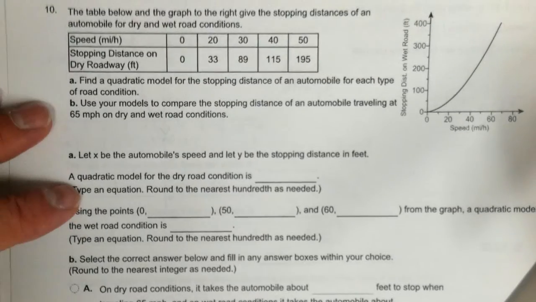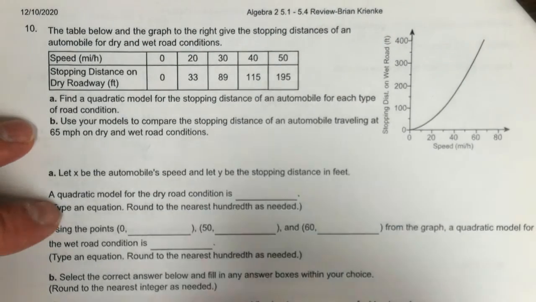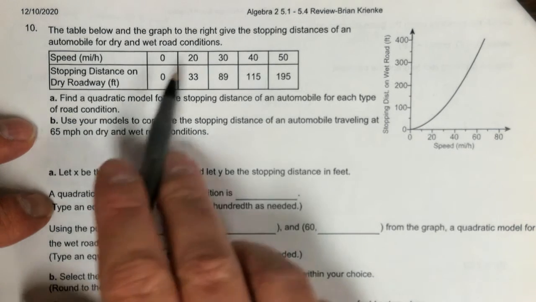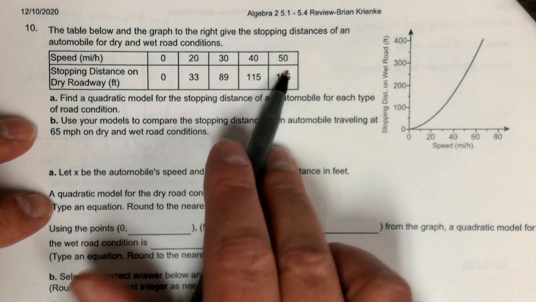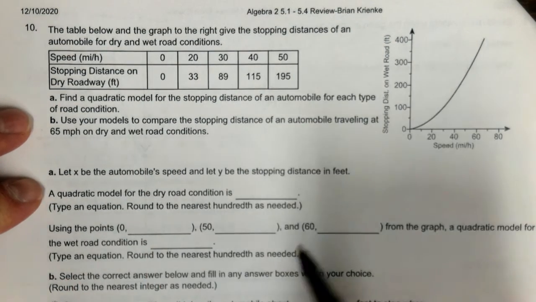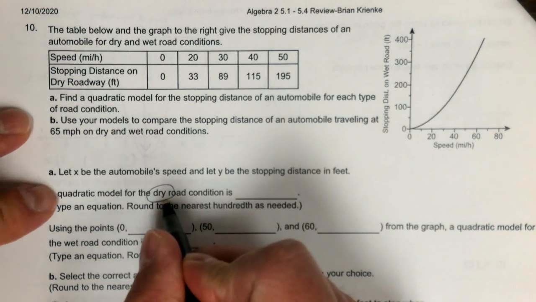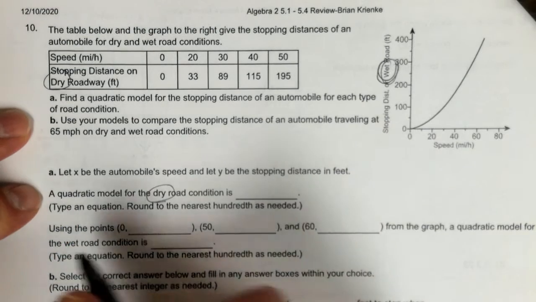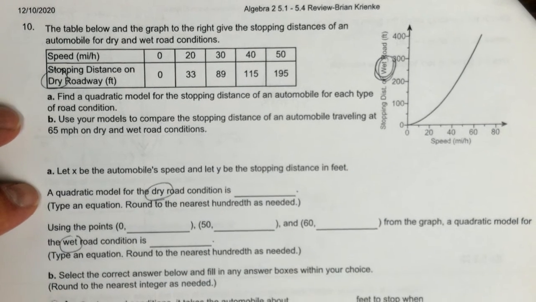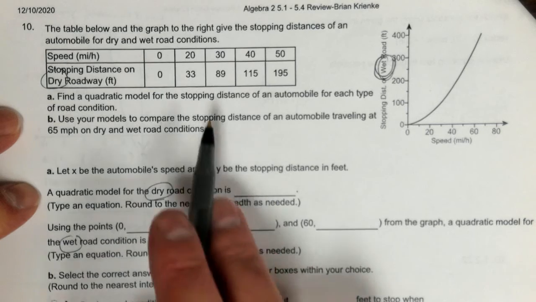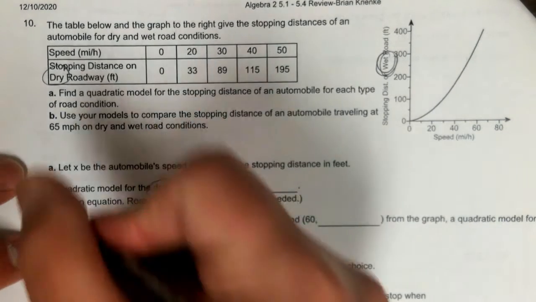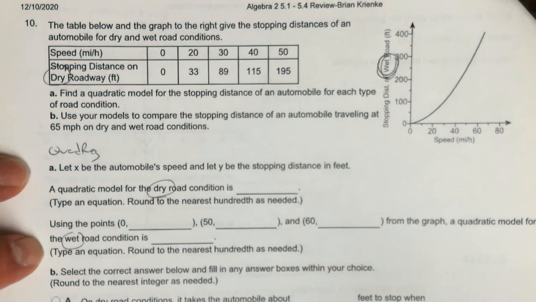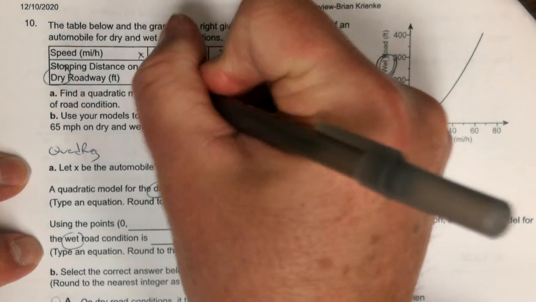On the next one, this is the one about the dry and wet road conditions. And to start with, we have this data, which is going to go for part A, having to do with the dry road condition. And then this one has to do with the wet road condition. So for the dry road condition, we would do our quadratic regression with these points. So we're going to call these x, this y.